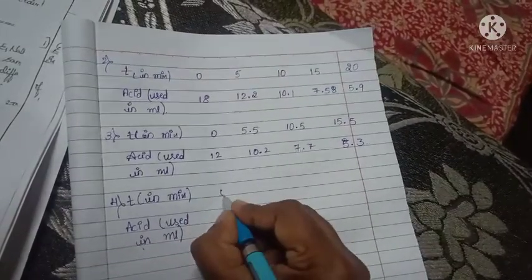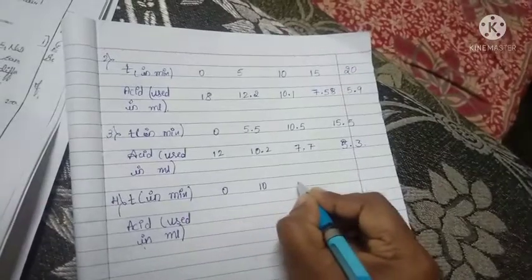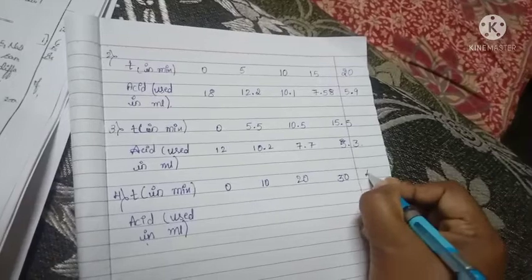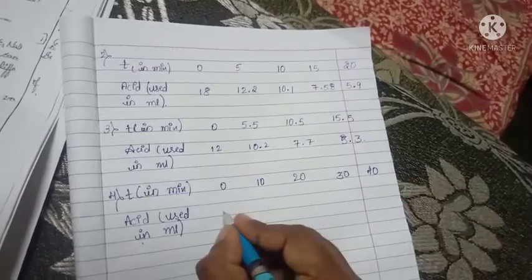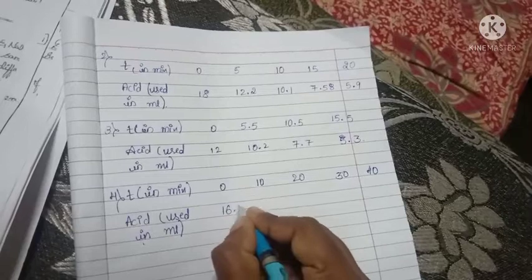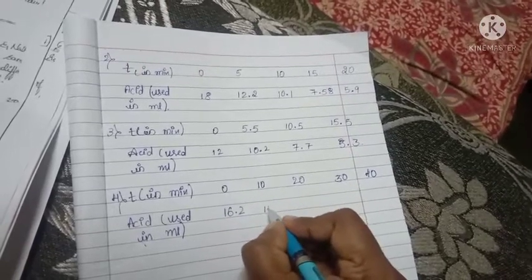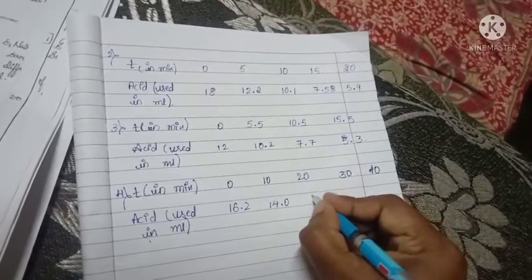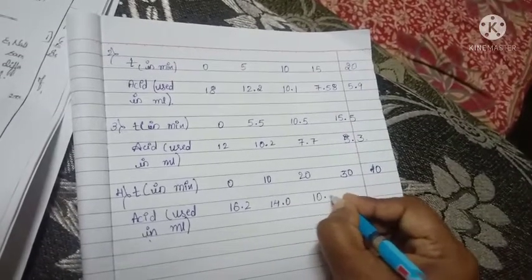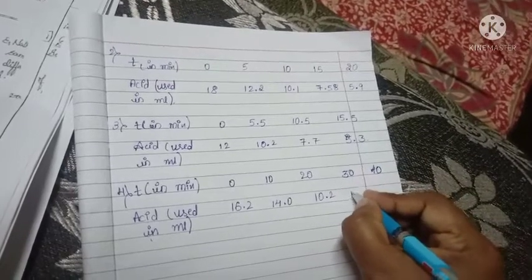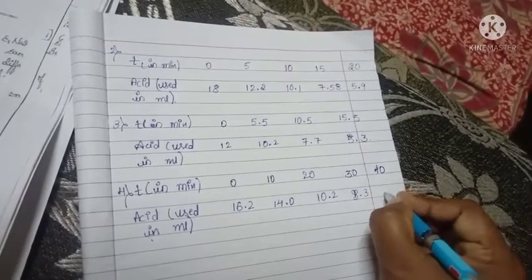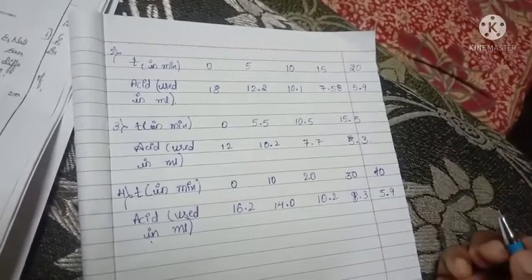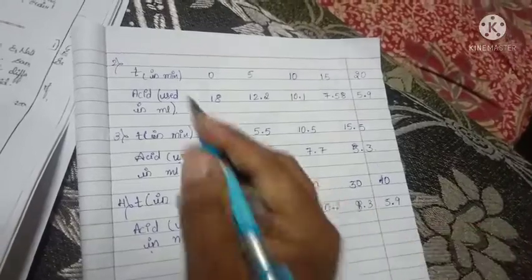For 0, 10, 20, 30, 40, here 16.2, 14.0, then 10.2, then 8.3, then 5.9. Okay, these are the 3 examples.